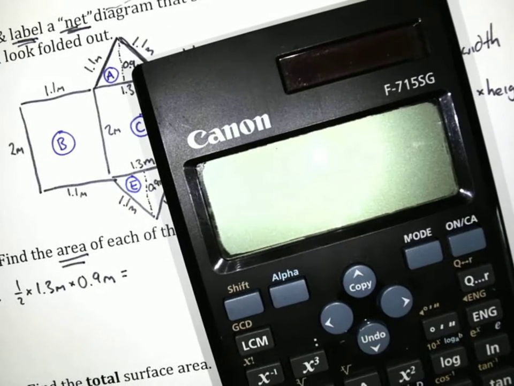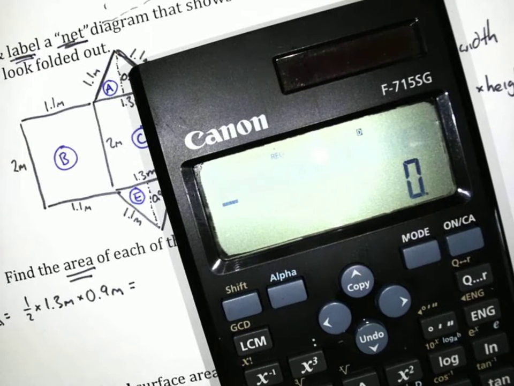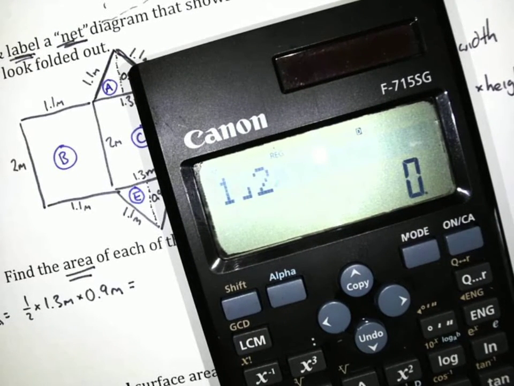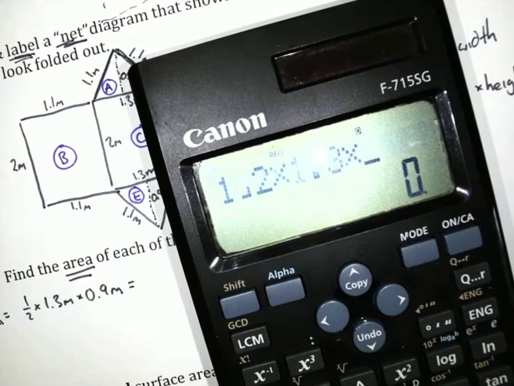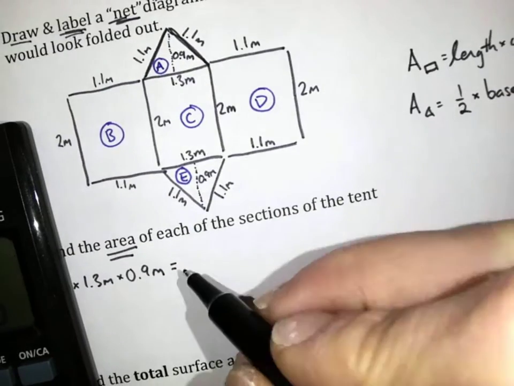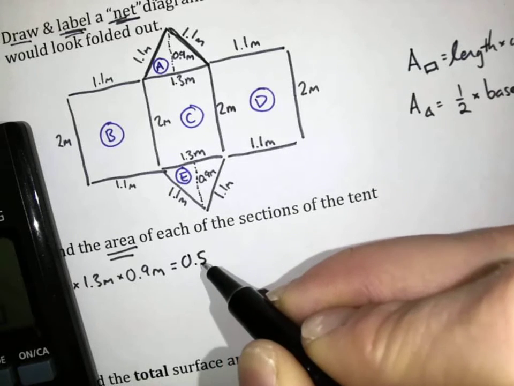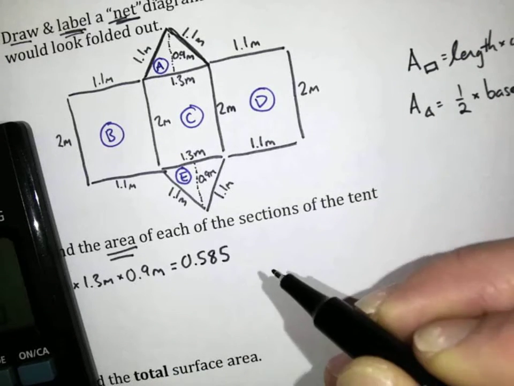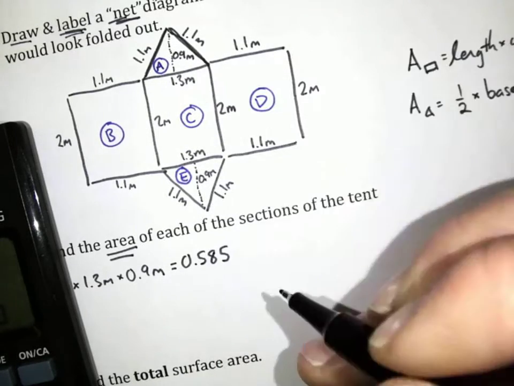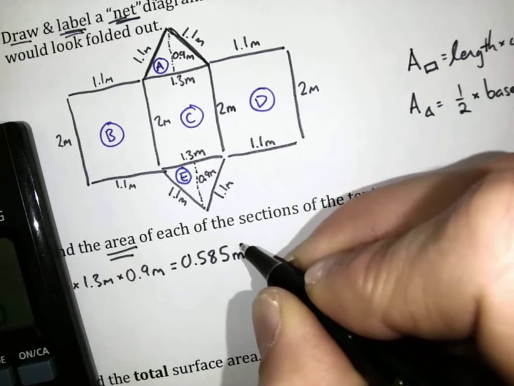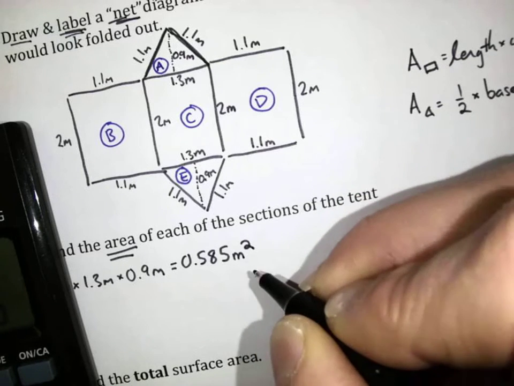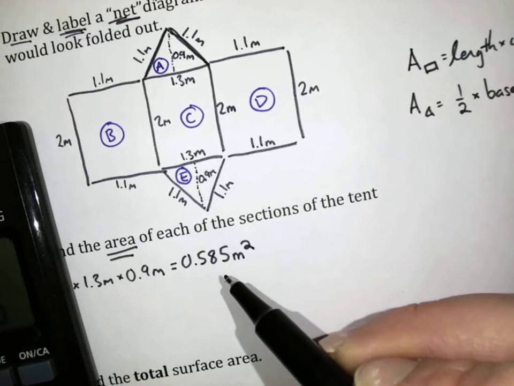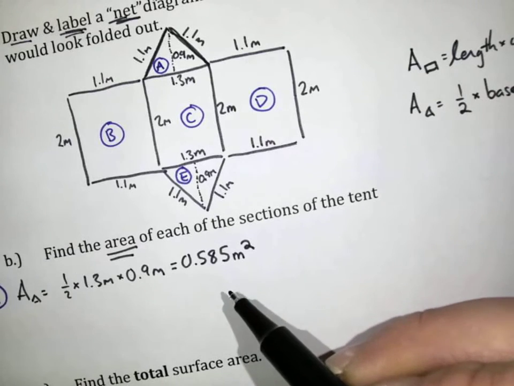I'll just put that in. 1/2 times 1.3 times 0.9. And that gives me an area of 0.585. And we're measuring area, so that must be in square meters, which is about 1/2 of a square meter. Okay, a little bit bigger.